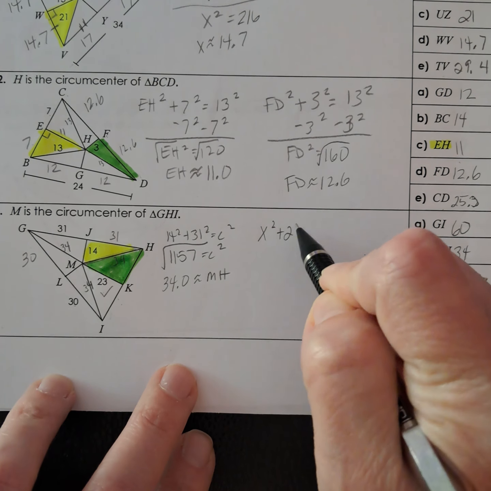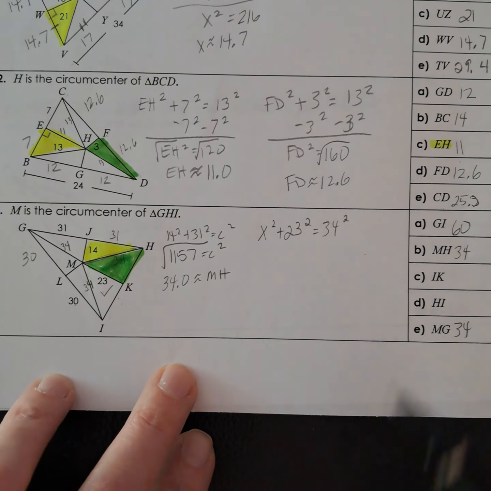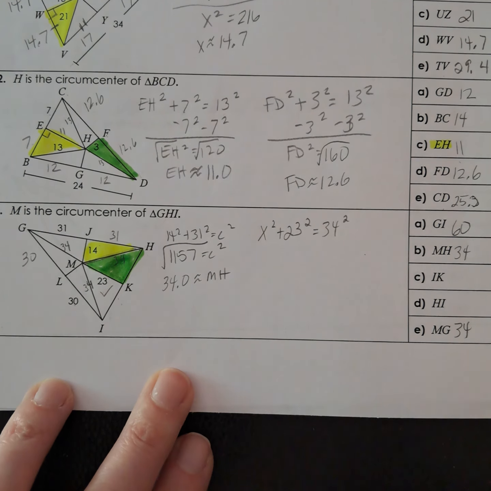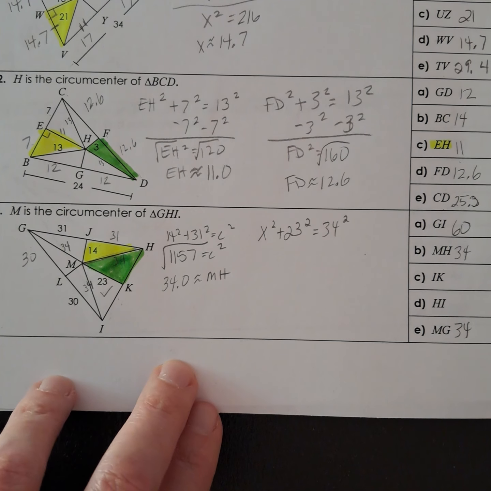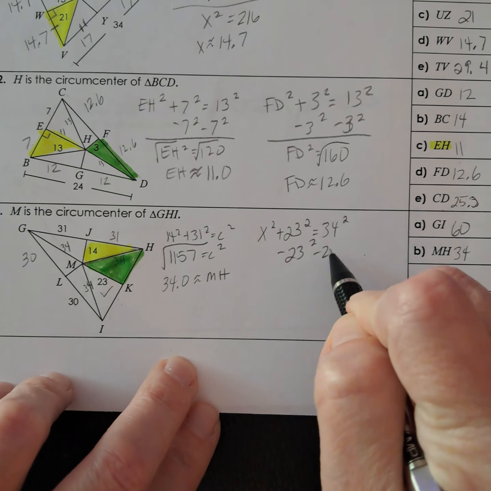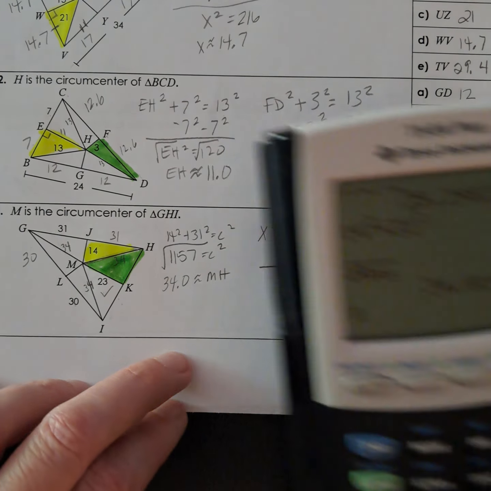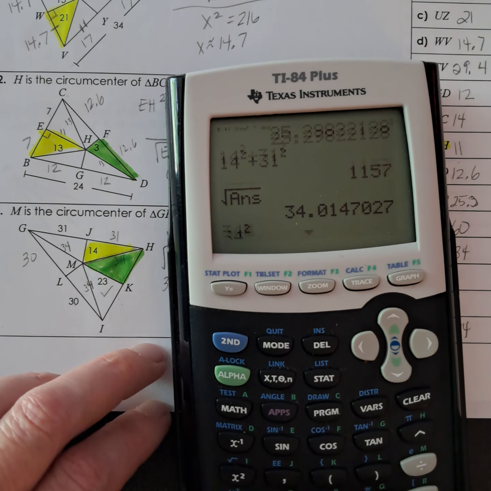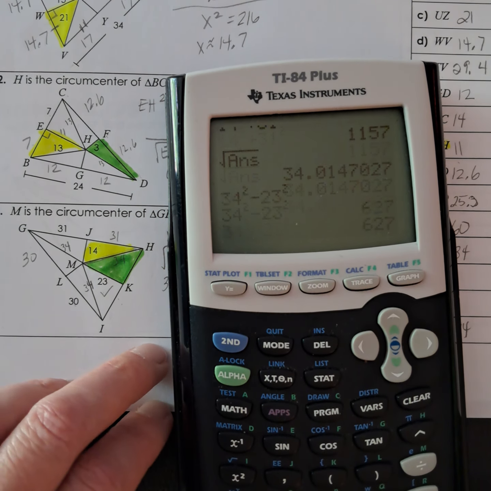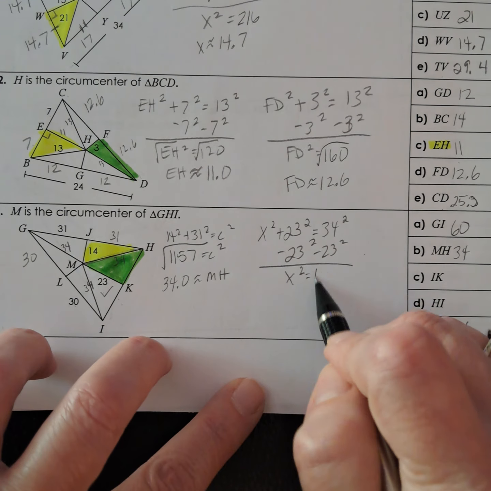X squared plus 23 squared is 34 squared. Same numbers over here. 23 squared, 34 squared. All right, everybody, subtract 23 squared to the other side. So 34 squared minus 23 squared. And don't forget to square root the 627.